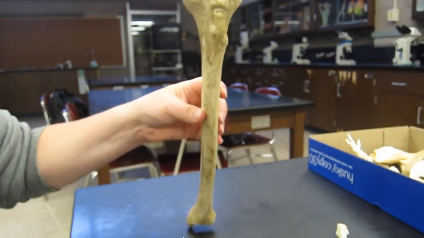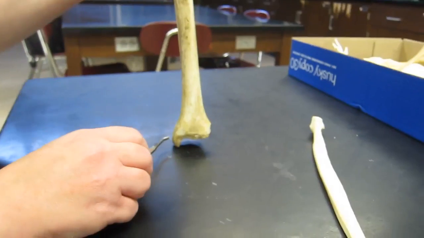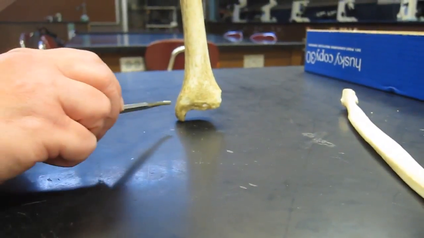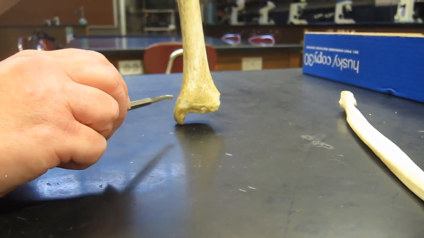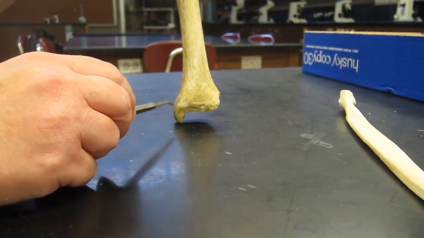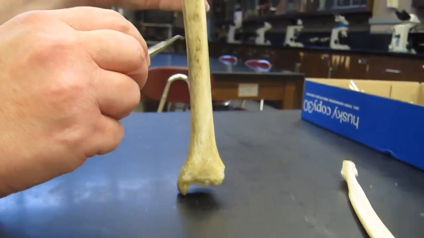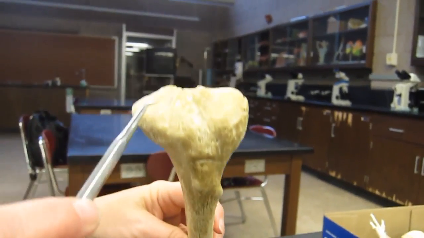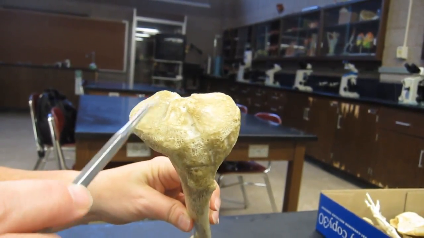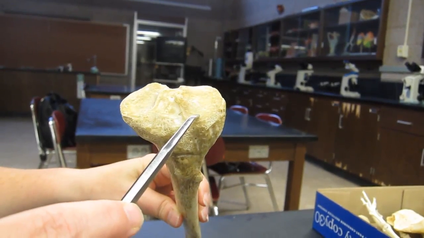Now, to know which one is which, we actually have to start at the distal end. Okay, so when we look here, I'm just letting this bone rest on the tabletop, and you can see that there's a little extension on one side that's not there on the other. Okay, that extension is the medial malleolus. Once you see that, you can come up to the proximal end and say, okay, then this has to be the medial condyle, and that means that this one would then be the lateral condyle.